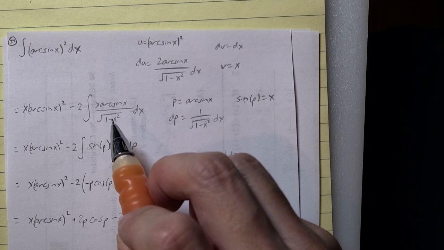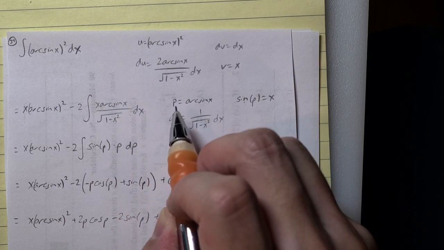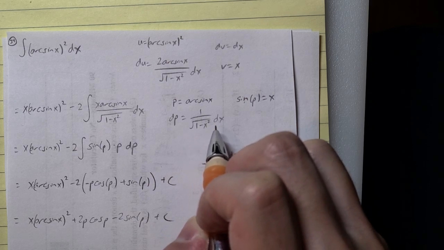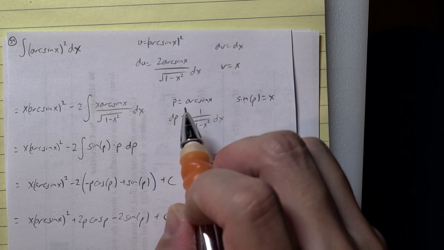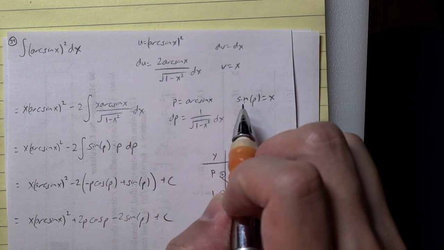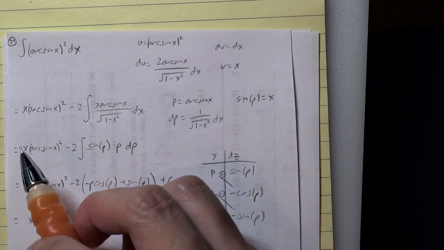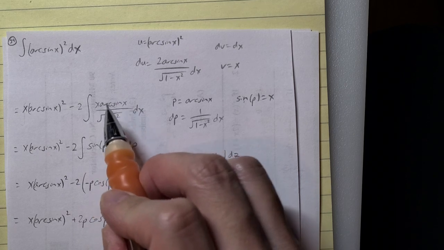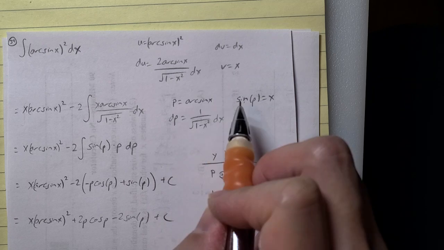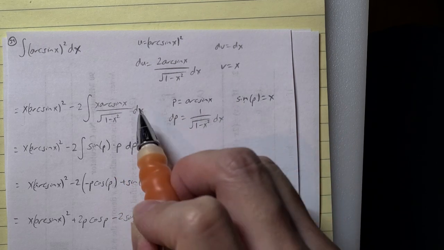Alright, so now I try to make a substitution because I see arcsine, and I see its derivative. Let's let p be arcsine x. dp is 1 over square root 1 minus x squared dx. Okay? And when we substitute, we also need to substitute this x that's remaining. X is just what? Sine of p, by using this definition. So when we substitute, it becomes sine of p times p dp. Why is that? Well, once again, this x is sine of p, arcsine x is p, dp is dx over the square root, which is there.